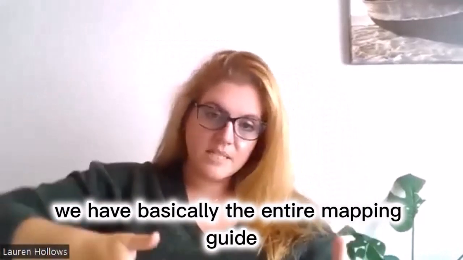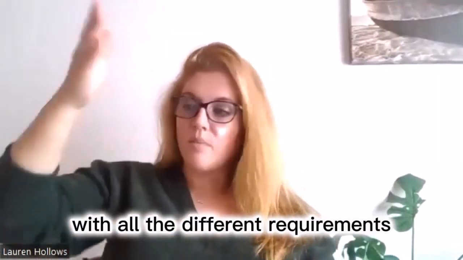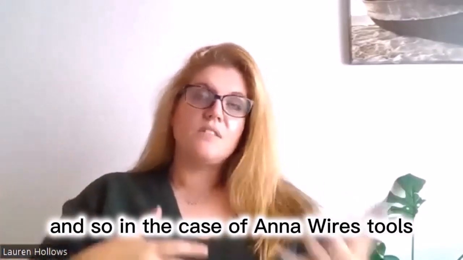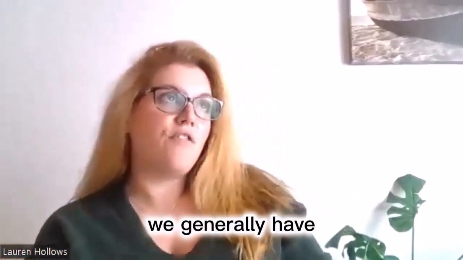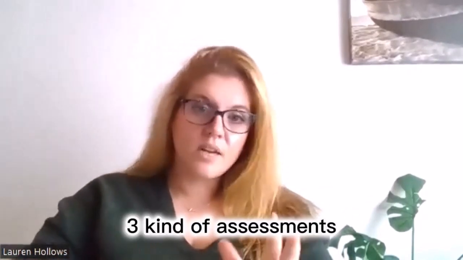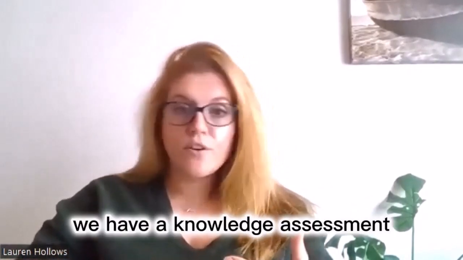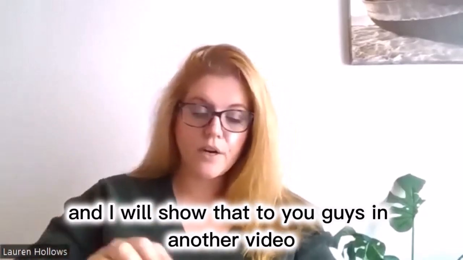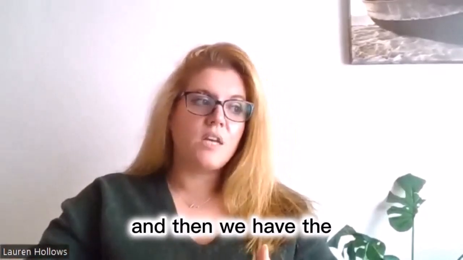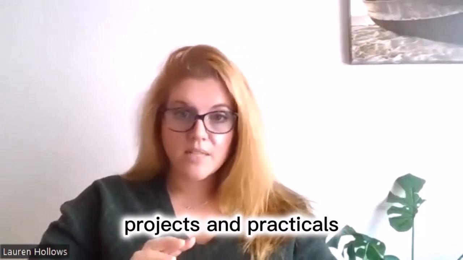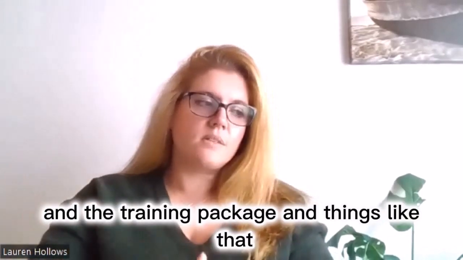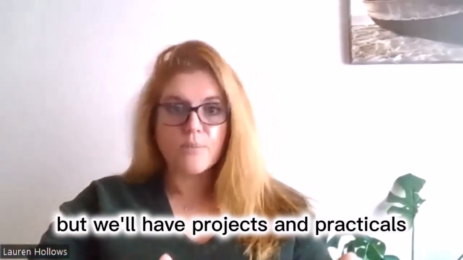And what we have is basically the entire mapping guide with all of the different requirements. And then down the side, we put our mapping. In the case of our tools, we generally have 3 kinds of assessments. We have a knowledge assessment, which is built around the knowledge criteria, and I will show that to you guys in another video. And then we have the projects and practicals. Again, this kind of depends on the AQF level and the training package and things like that. But we'll have projects and practicals.